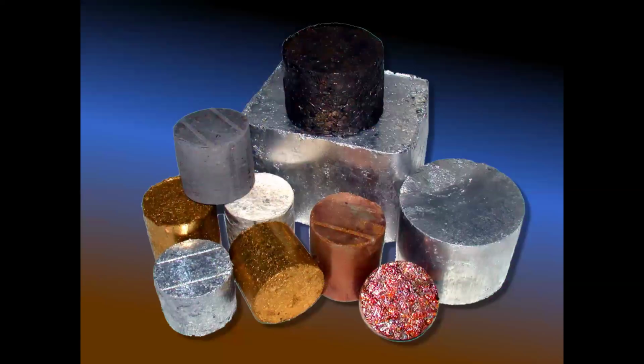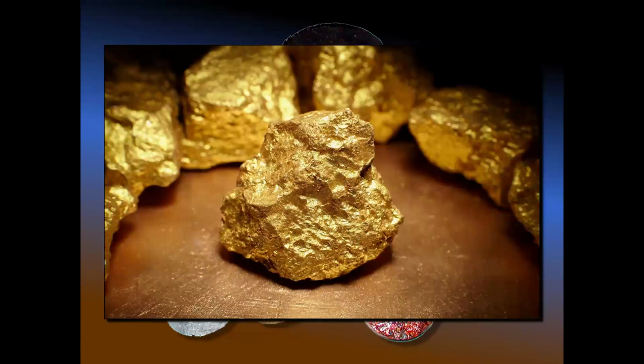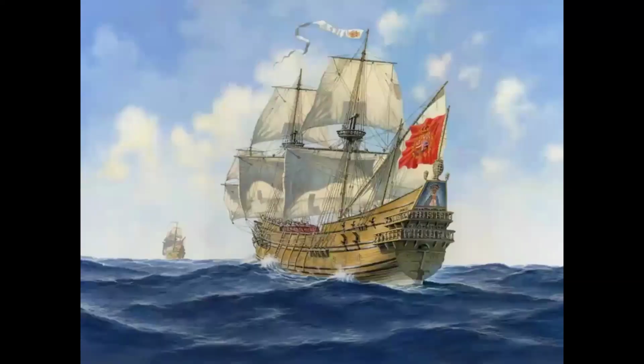Now, in addition to energy sources, which is pretty much all we have been talking about so far, the rock record gives us other things that we use as well. We are in an economy that is based on gold, for example, and so gold is a mineral that's been used for a variety of things. It was what brought the Spanish and other European nations to North America.